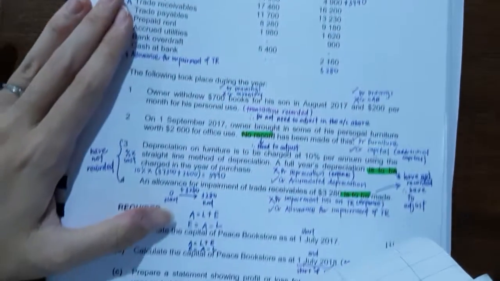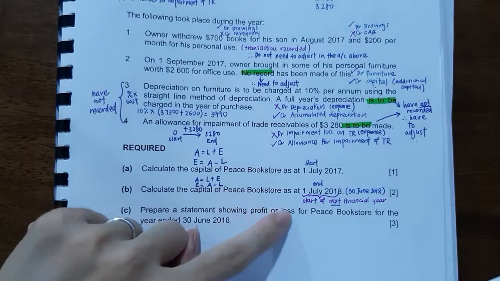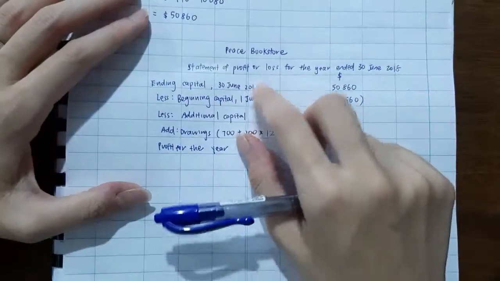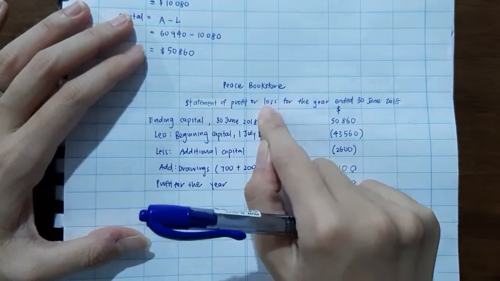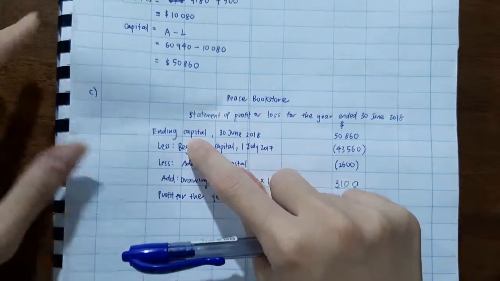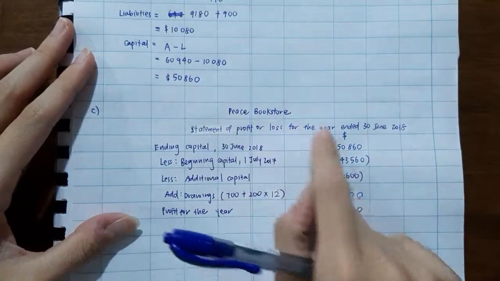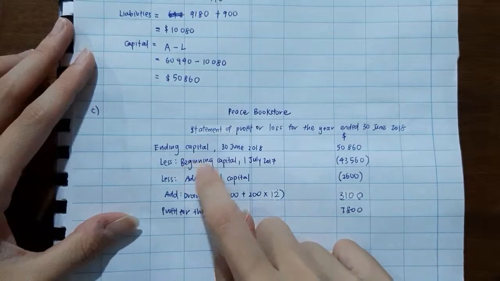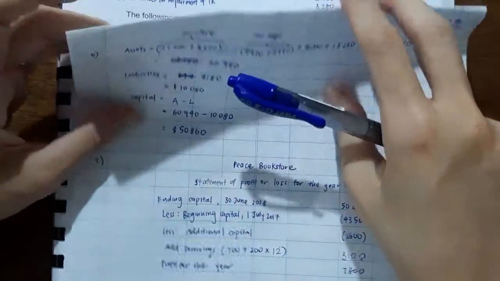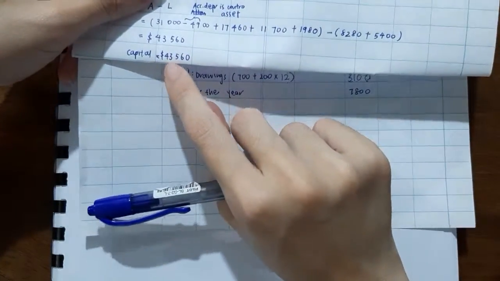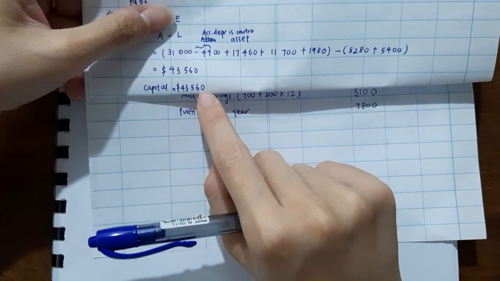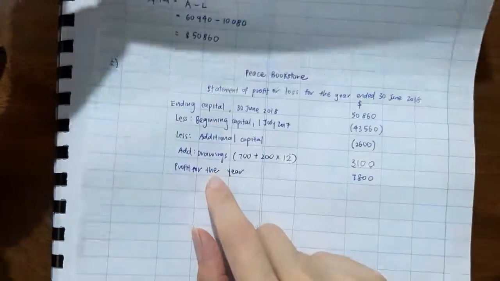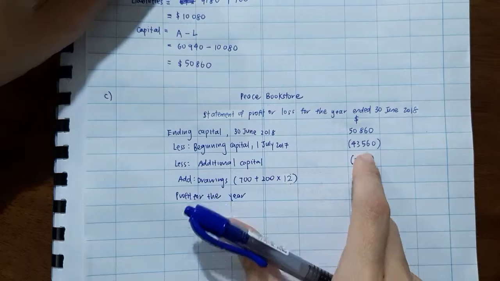So finally prepare a statement showing the profit or loss. This will be my statement of profit or loss. Start with ending capital, which is 50860. Less beginning capital, which you got from part A, 43560.